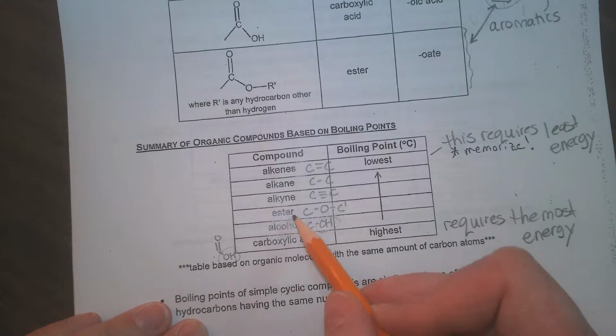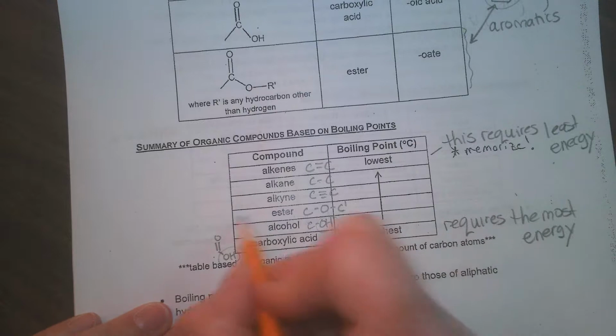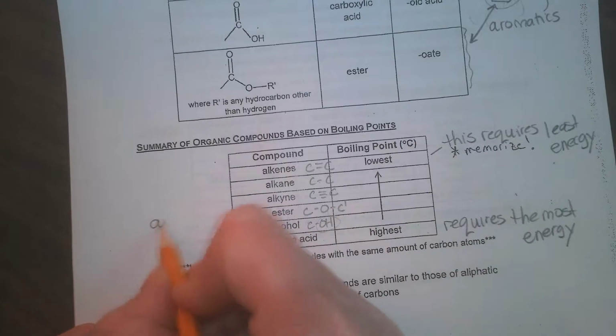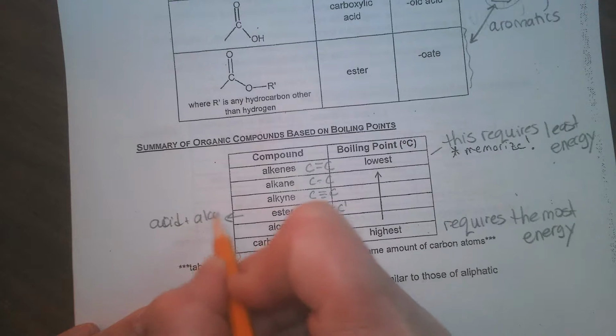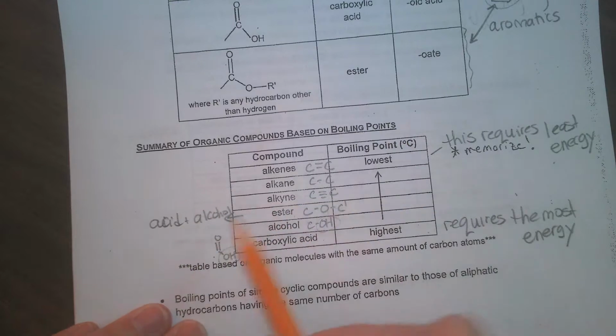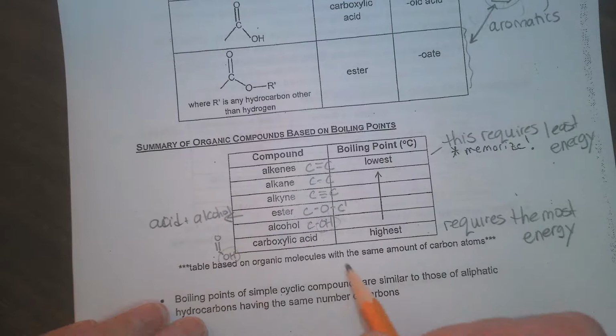An ester is the combination of an acid and an alcohol. So this also does have the H on it. And when we remember back from Chem 20 on the hydrogen bonding, that was F, O, and N. What is the OH?